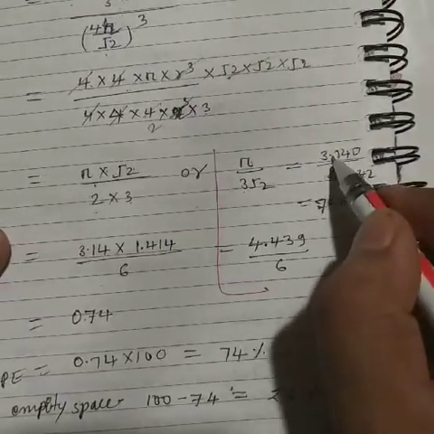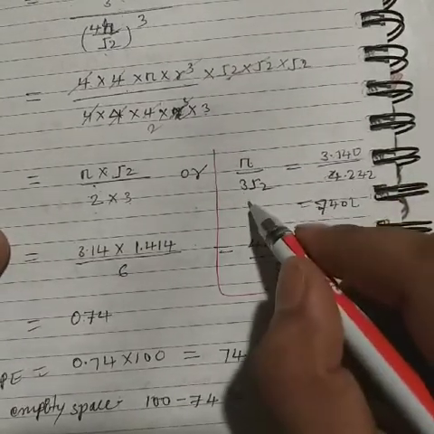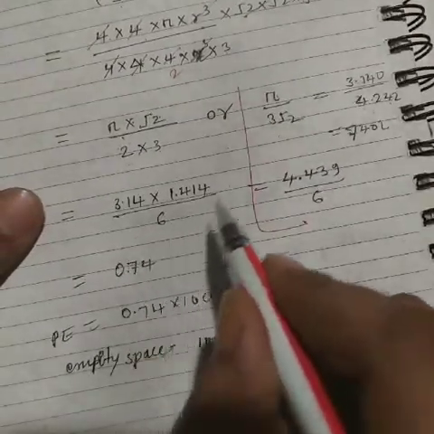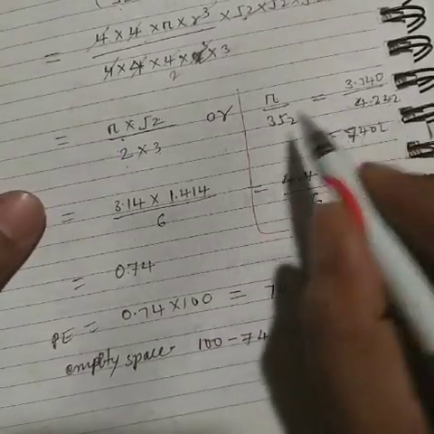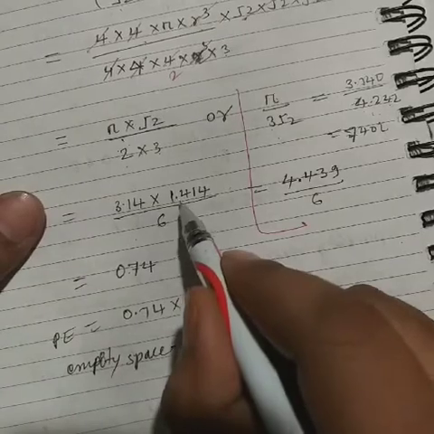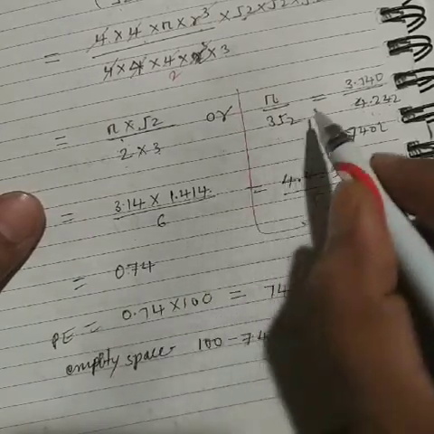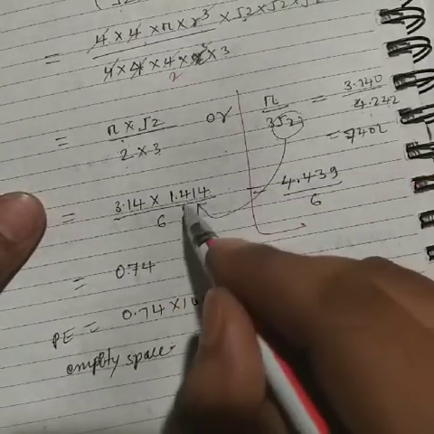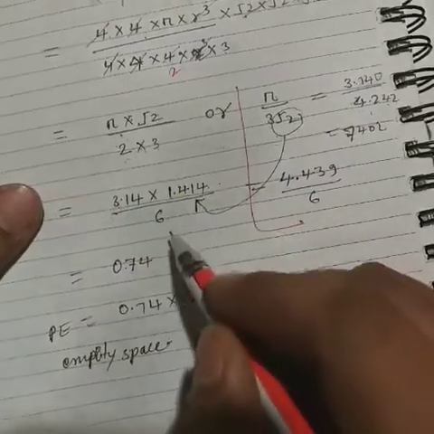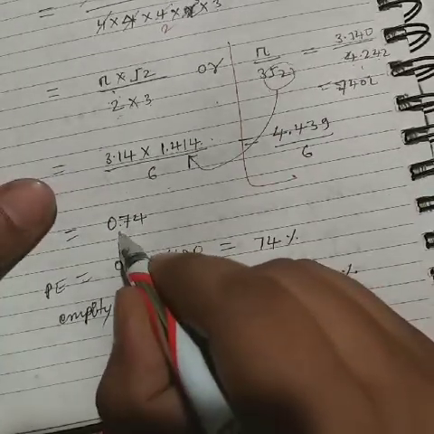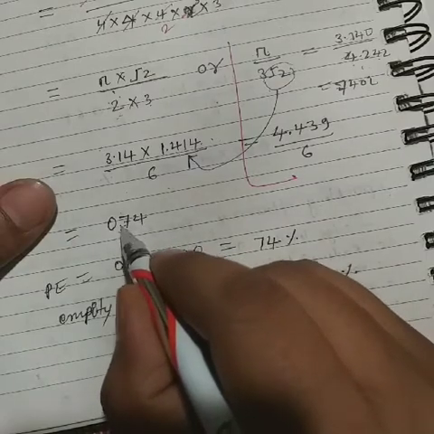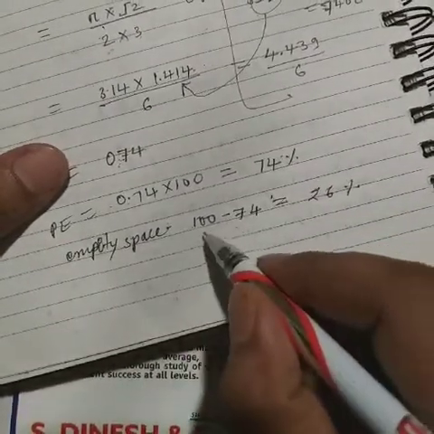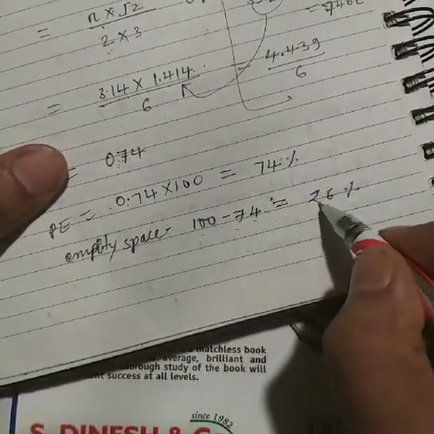Now the value of pi is 3.14, and finally we get 3.14 into 1.414, the value of root 2, upon 6. So here it is 0.74. Now we get the percentage 74, and empty space is 100 minus 74, which equals 26.